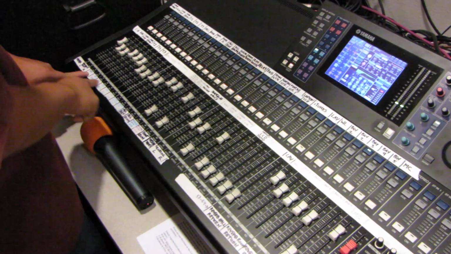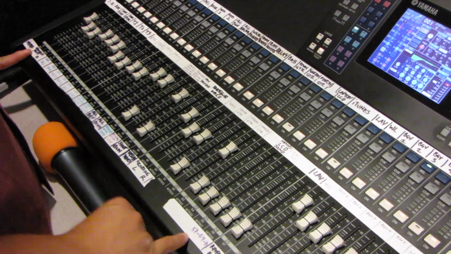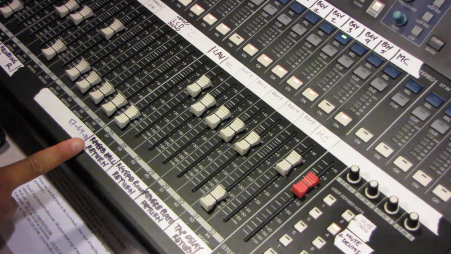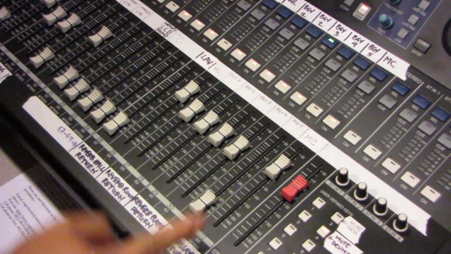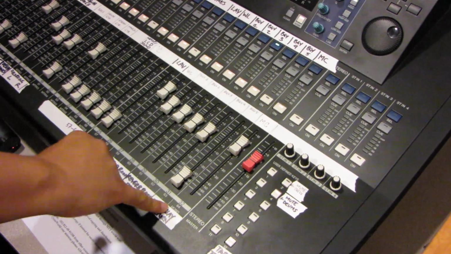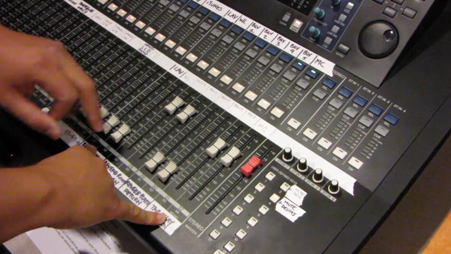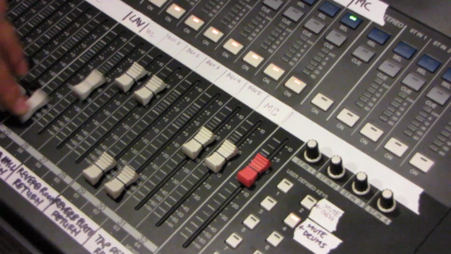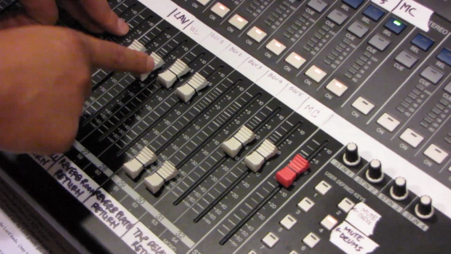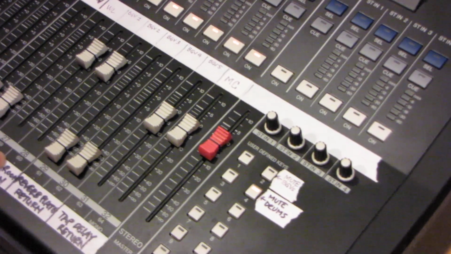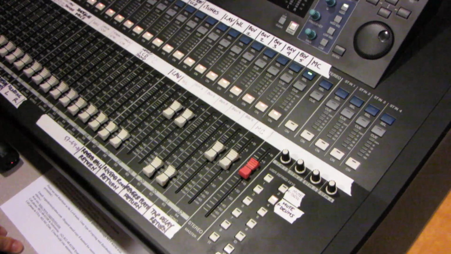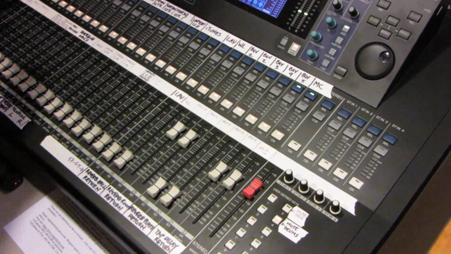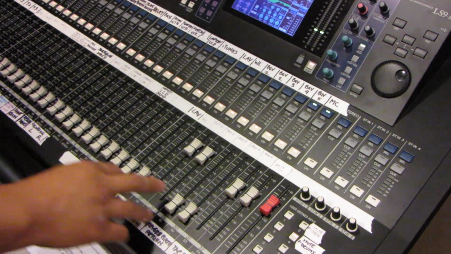Master, which corresponds to the master layer. 57 through 64. This is really the second layer, 33 to 64, but we're only using 57 to 64. Okay, which we use for effects returns, stereo effects returns. You notice that they're ganged because one of them is left, one of them is right. But these are also represented in the custom fader, so you can access them easier, so that you don't have to keep jumping back through the different layers.